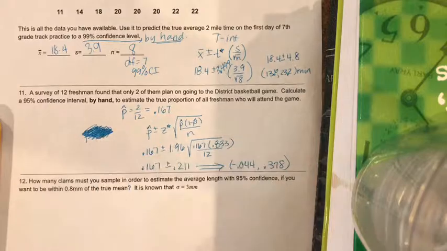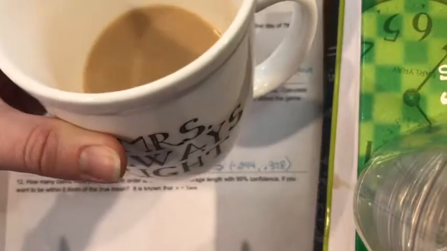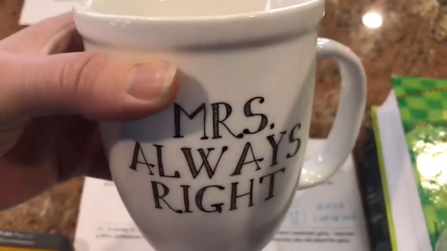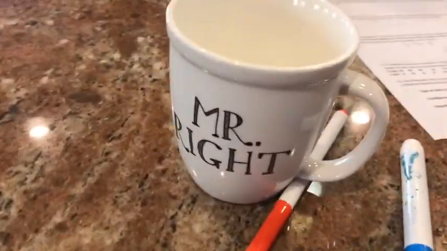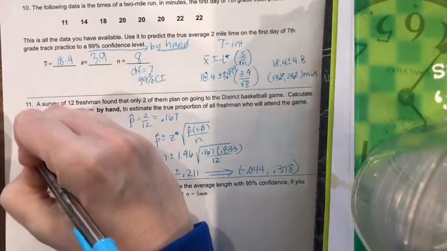Also, for a bonus question, I'll show you my coffee mug I'm drinking out of. Can you guys read that without me tipping it? Here's the one that goes with it. So there's Mr. Right, and then mine's Mrs. Always Right. I love it. It's my favorite mug.